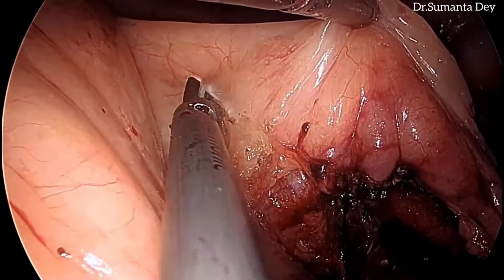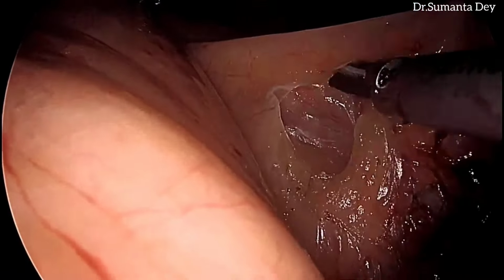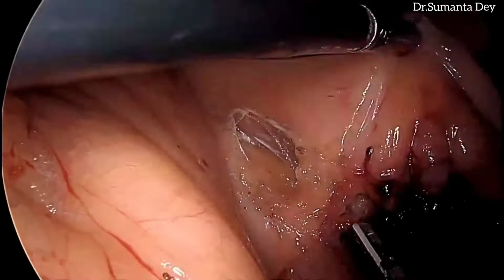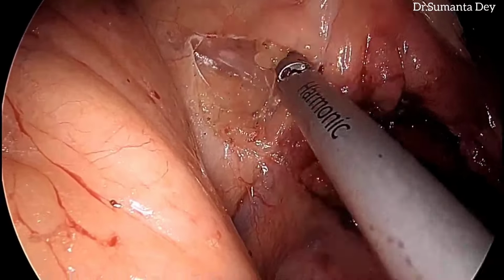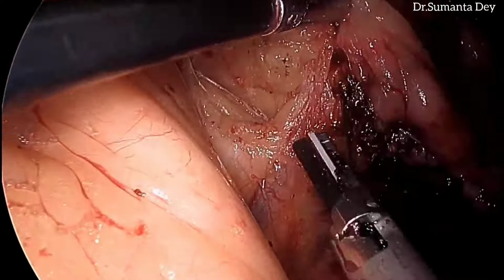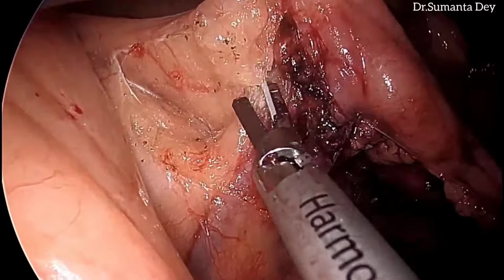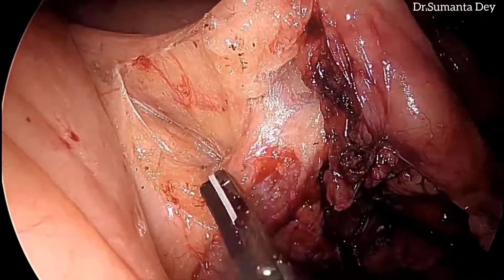After this medial to lateral dissection, above the inferior mesenteric vein, I am giving a peritoneal incision and trying to identify the plane between the anterior surface of the pancreas and the mesocolon. So this is the IMV, you can see.